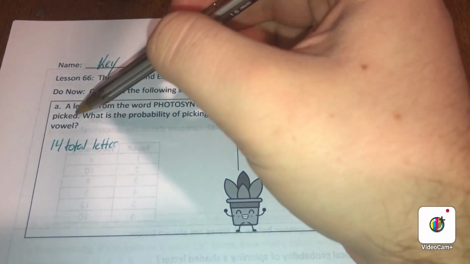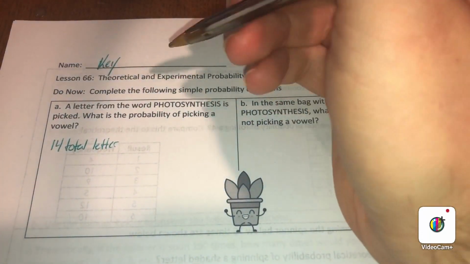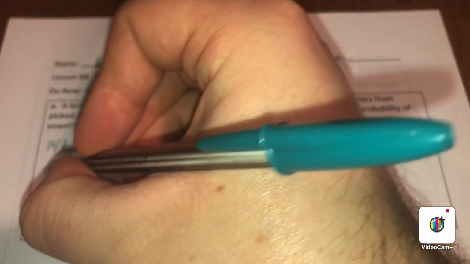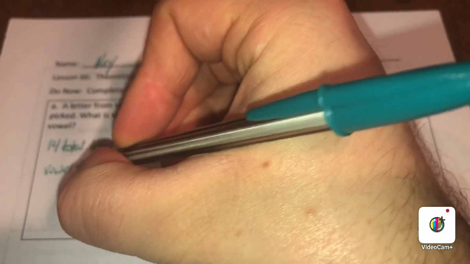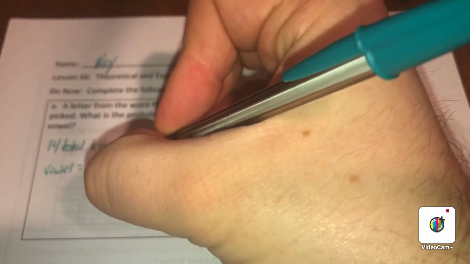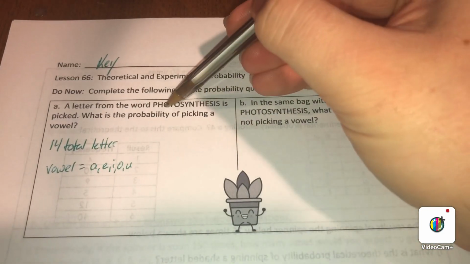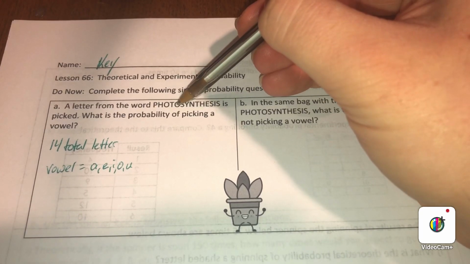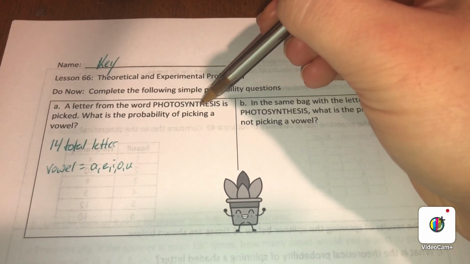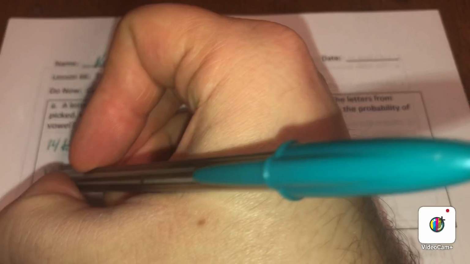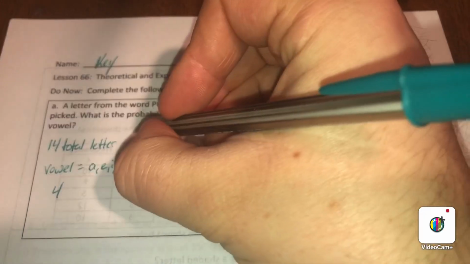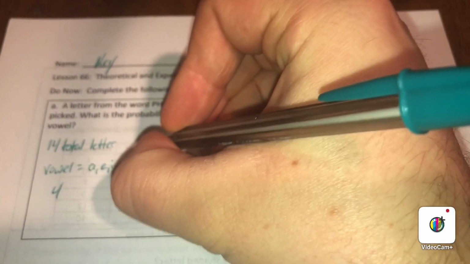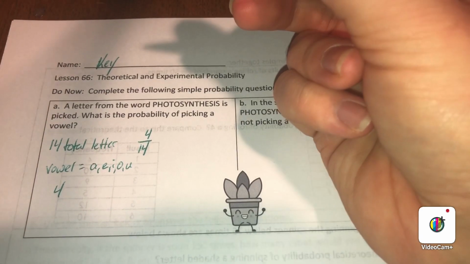Is picked. What is the probability of picking a vowel? So that's a vowel: A, E, I, O, or U. So 1, 2, 3, 4. So there's 4 vowels. So it'd be 4 out of 14.